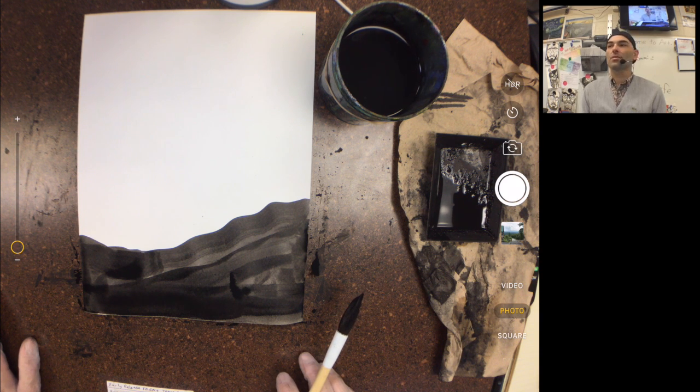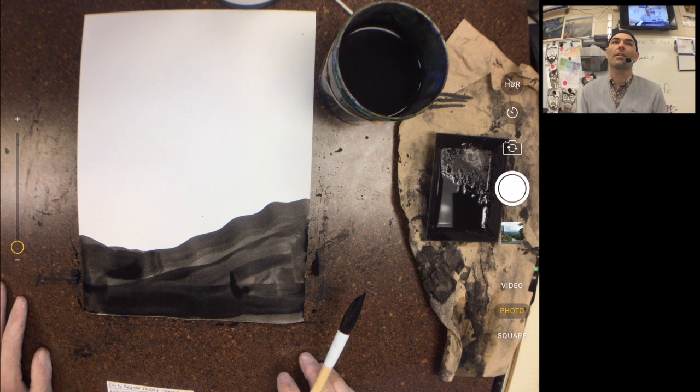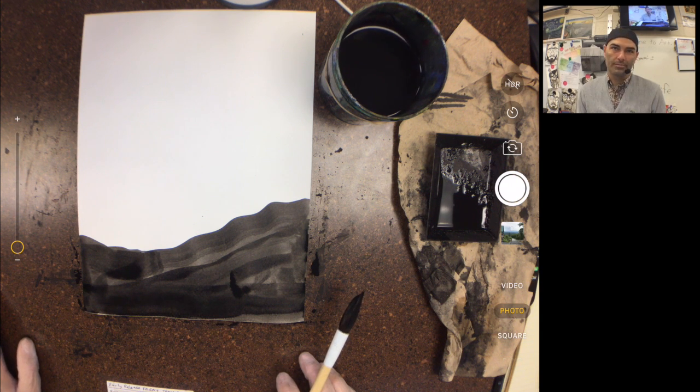If you have long sleeves, you may want to roll them up, just saying. Unless they're a black sweatshirt, then it probably doesn't really matter. The only problem is if you get your sleeves wet with ink and you rub them on something else, then you're going to have a little bit of a problem.